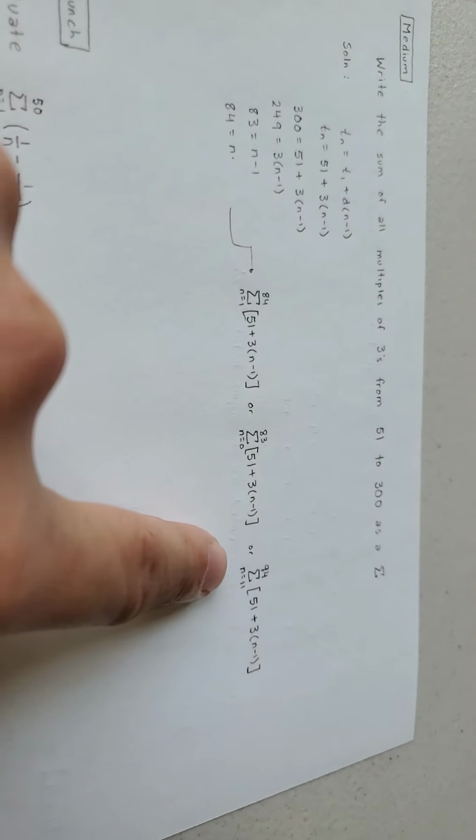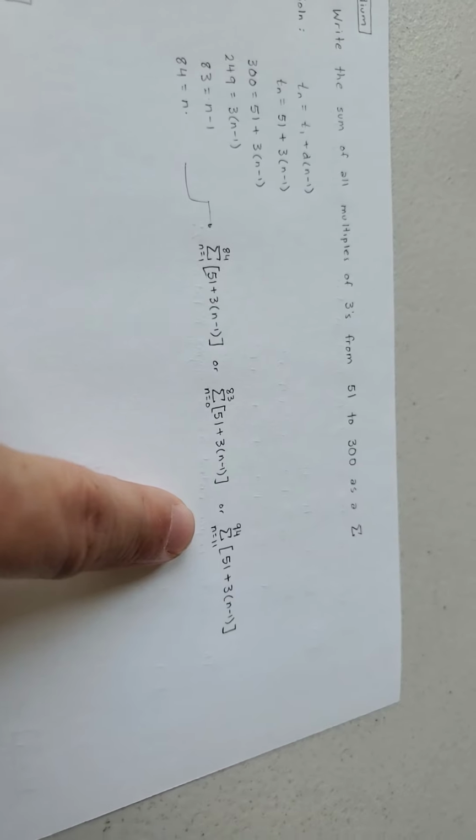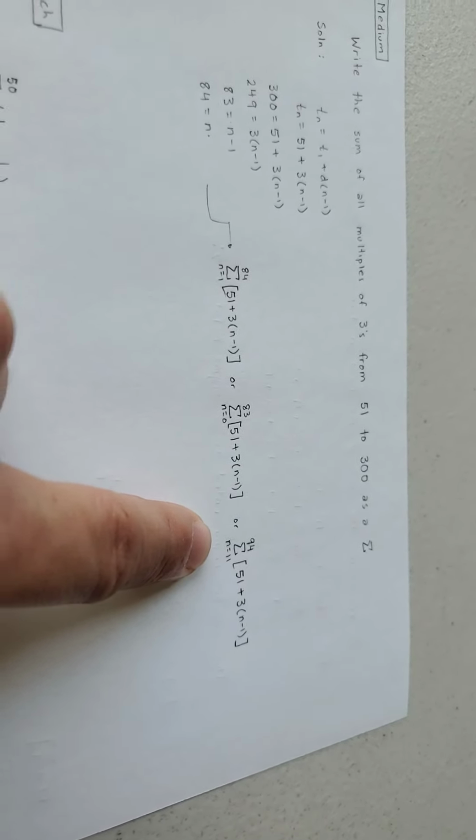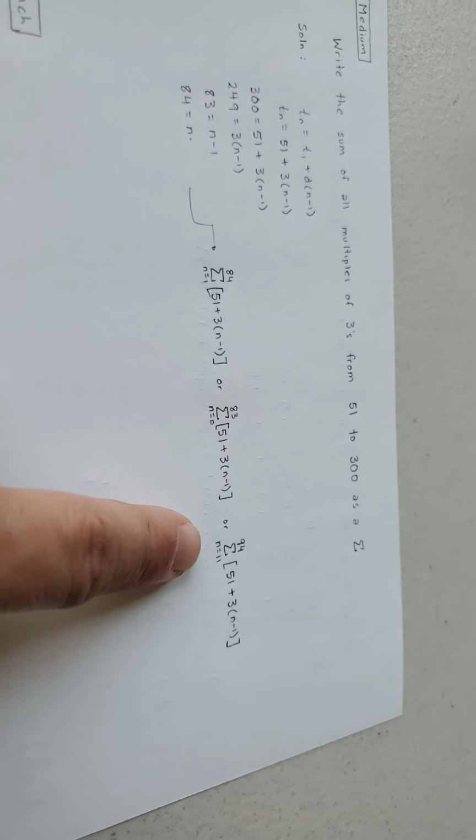So where you begin and where you end, that part can be flexible, so long as you know how to modify where to begin and where to end, and how to compensate for that.